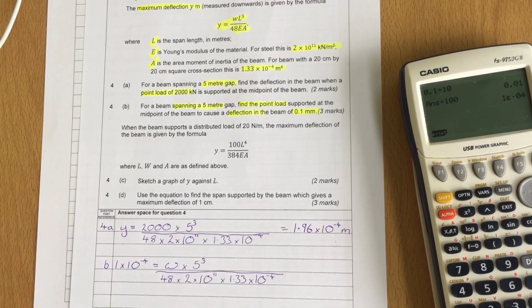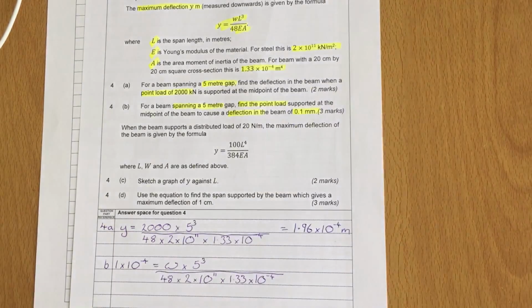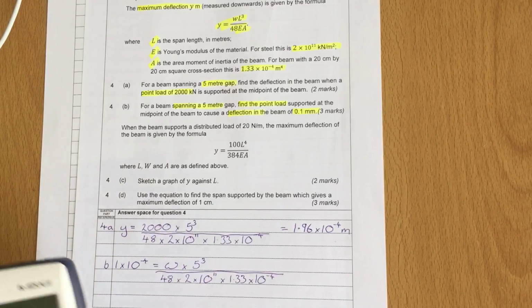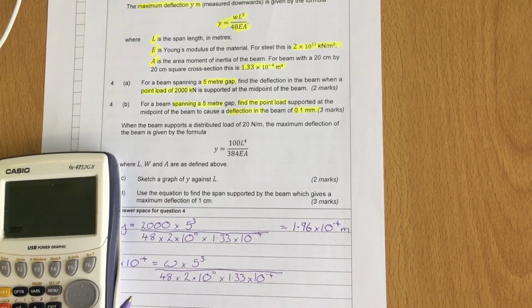Okay, so they are to a certain extent going to want us to rearrange it. So if we put in this bottom section here, we've got 48 times 2e11 times 1.33e minus 4.